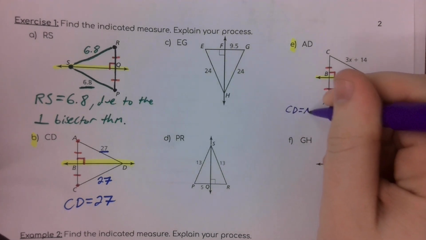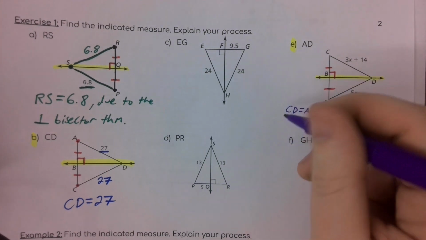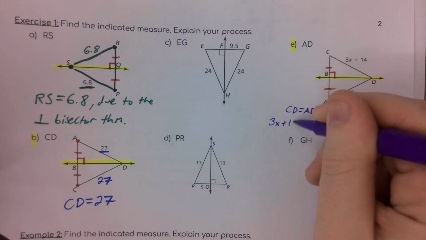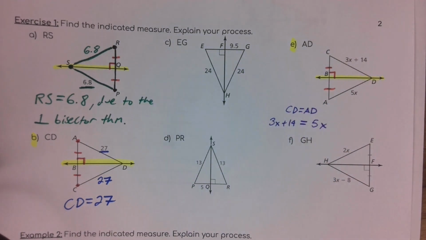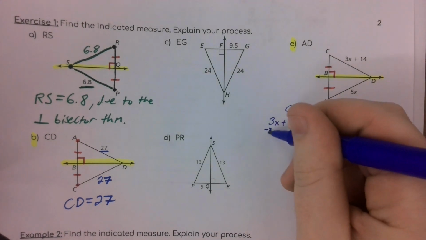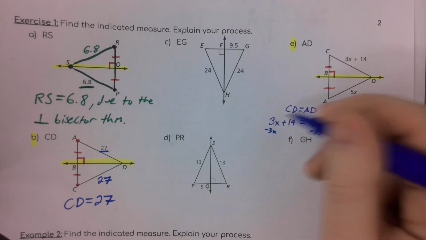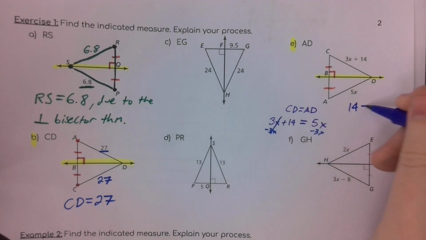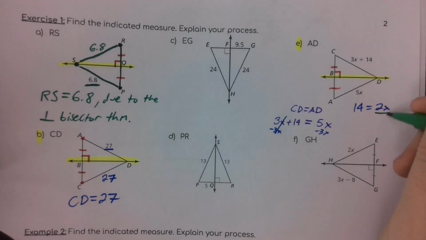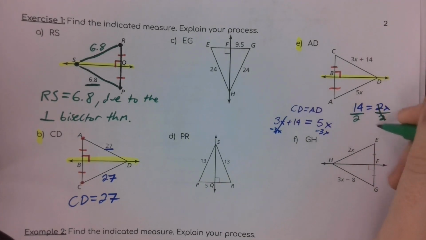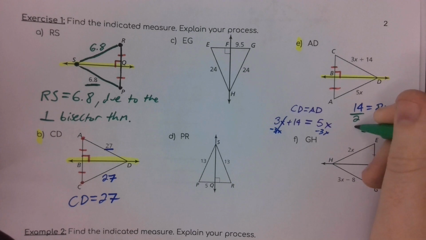If CD equals AD, that means that 3x plus 14 should equal 5x. And we can just solve this using algebra. We can subtract 3x from both sides, giving us 14 equals 2x. And we divide by 2 on both sides. We find that x equals 7.